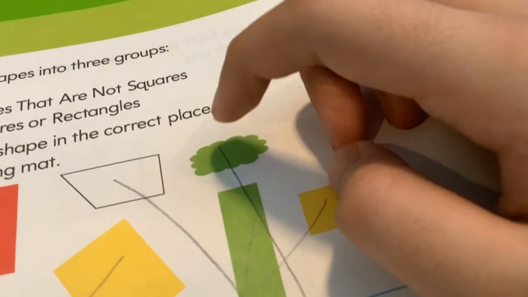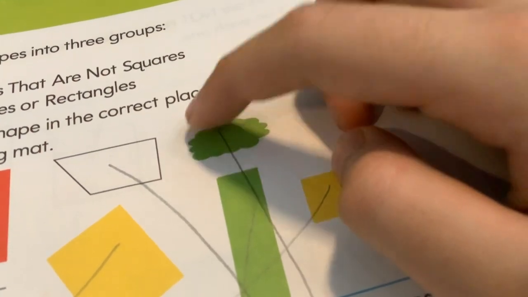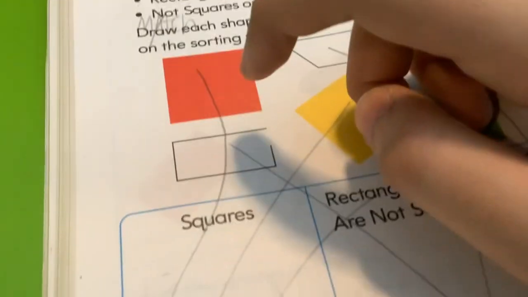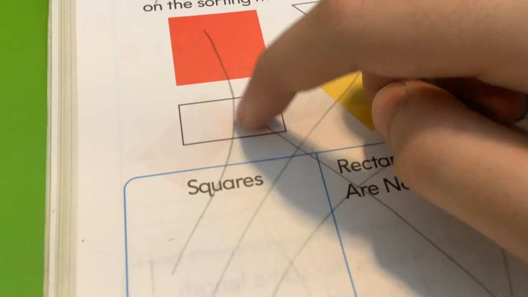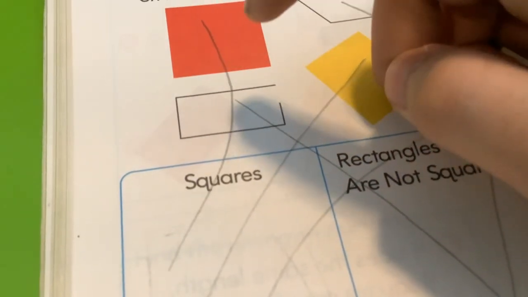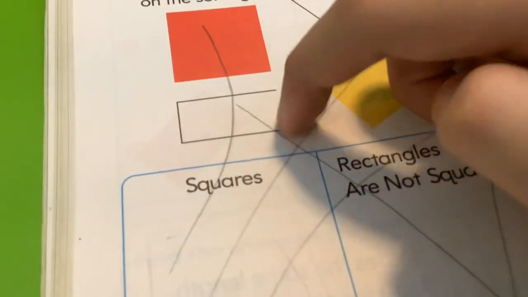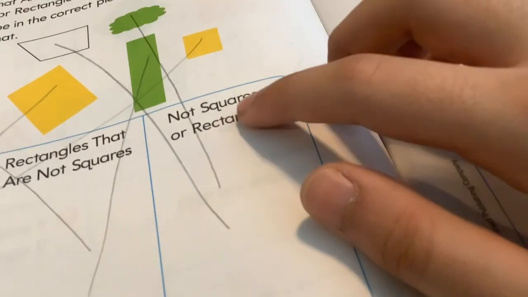This, I don't know how this could be a square or a rectangle at all. Guys, polygons cannot have curves, right? This is not a square or a rectangle at all. Kind of looks like a puddle or a splat. This does have straight sides, but this is not a rectangle or a square either, because it is an open shape. It has an opening. So it's an open shape, but not a rectangle or a square. So this is not a rectangle or a square at all.